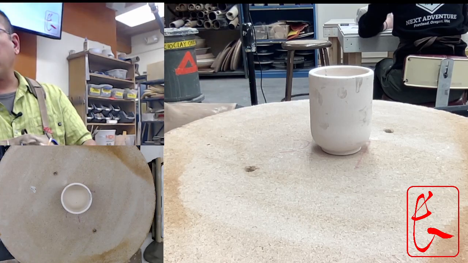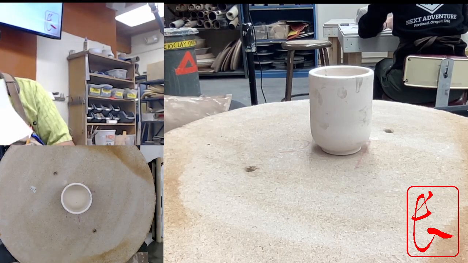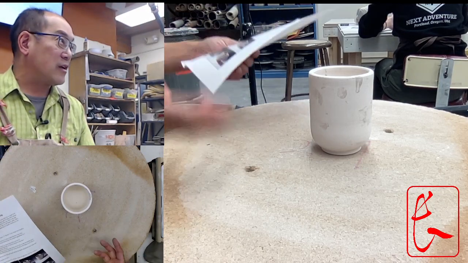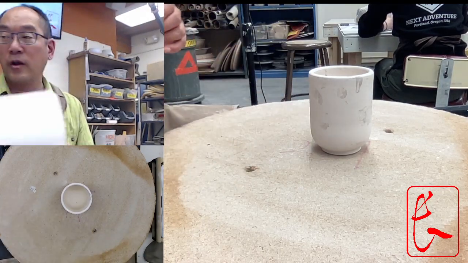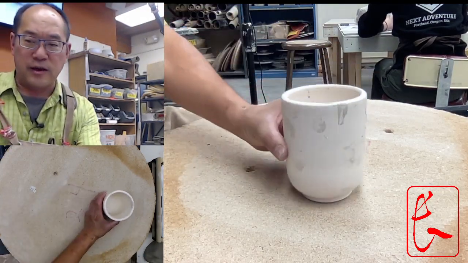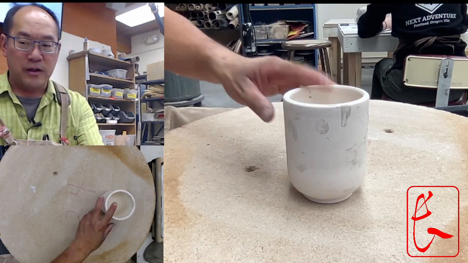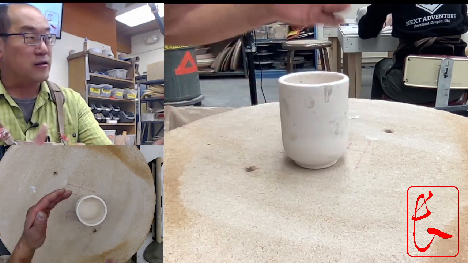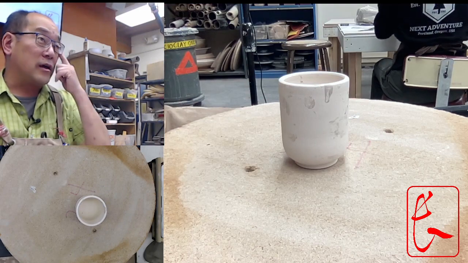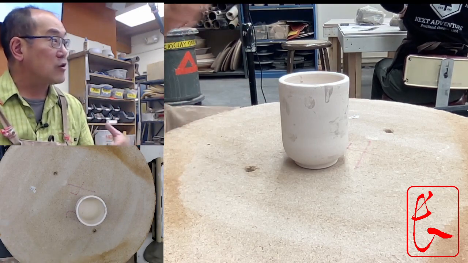All right, so today we're going to introduce cups, the idea of making cups. And cups are basically a cylinder that we make into a form. So you can look here, this is a super basic cup that I made, right? And you can see that it's a cylinder. Cylinders are the default thing for making a good cup.